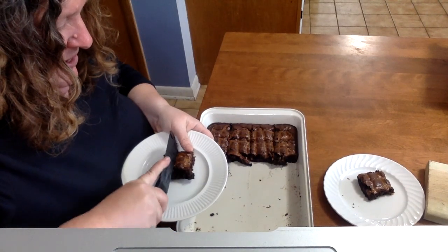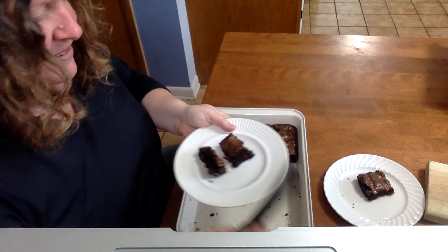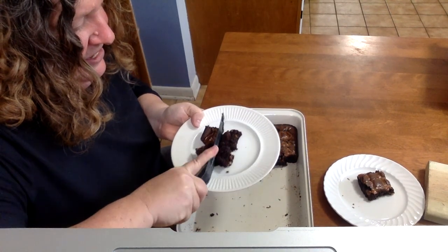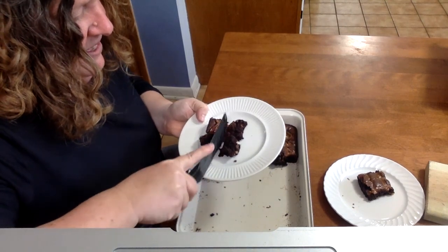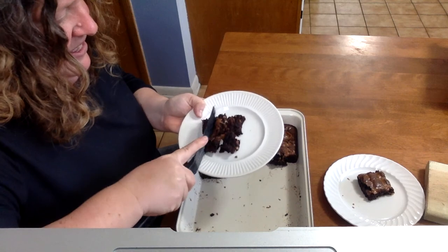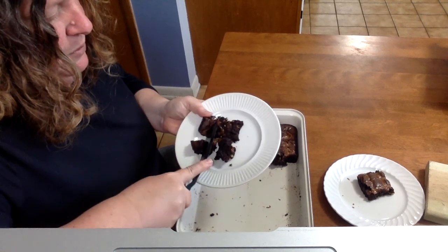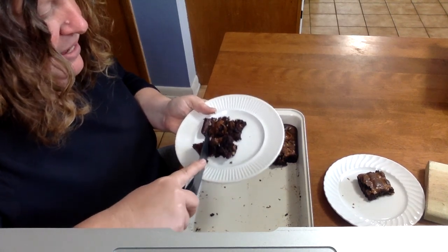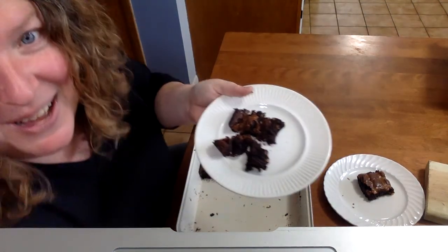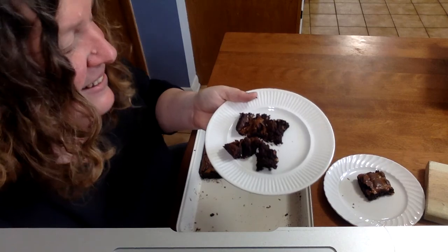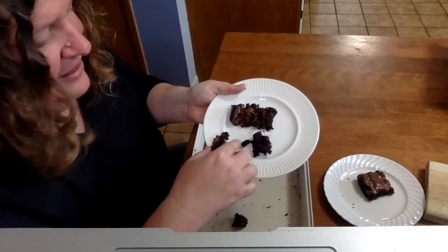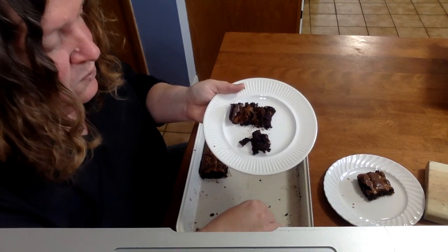So there's half. Now there's, all right, there it is. Those are supposed to be equal pieces. They're not quite equal. You've got to kind of pretend those are equal. And how many does he get of that? Not that piece. Not that piece.